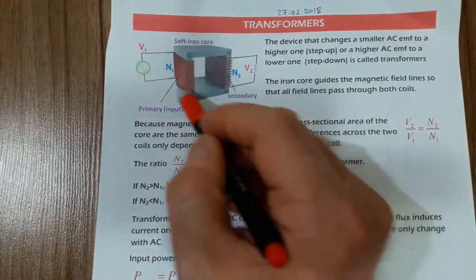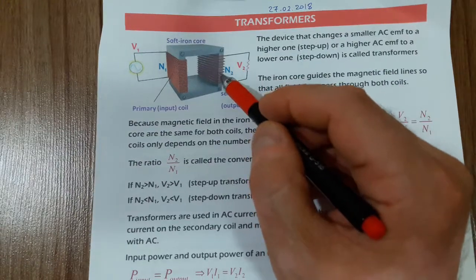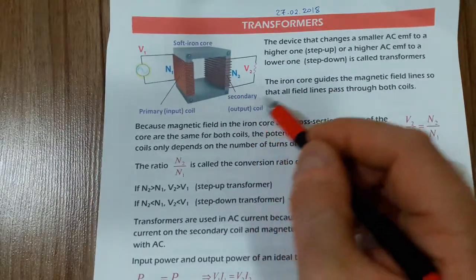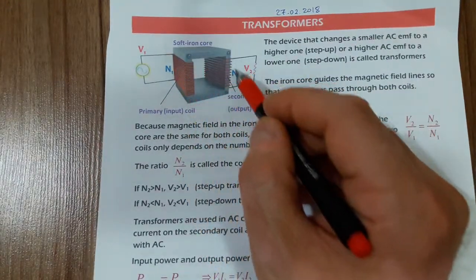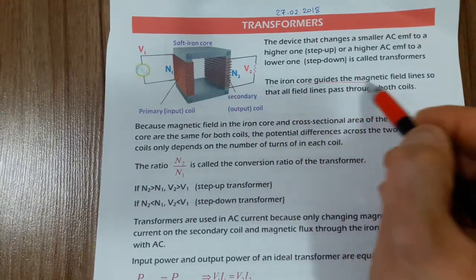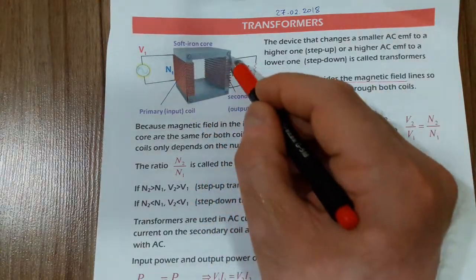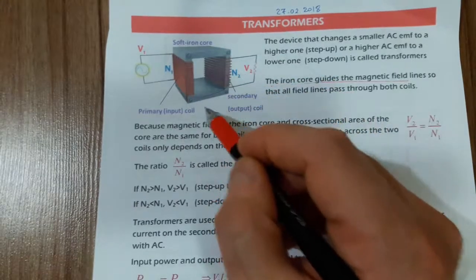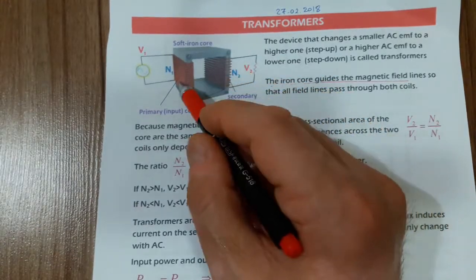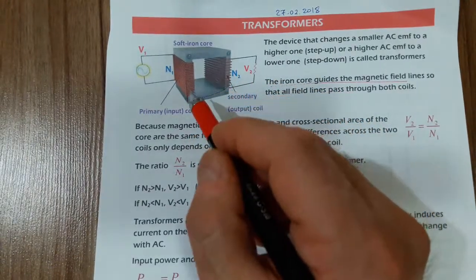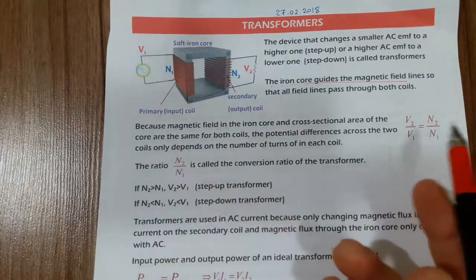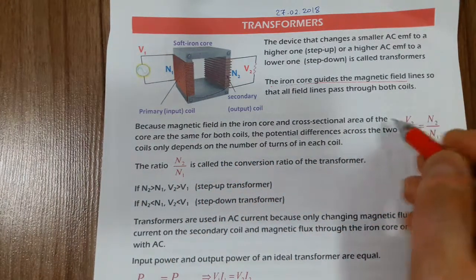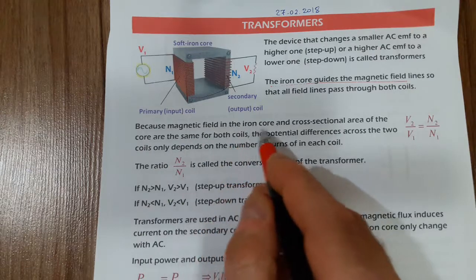Right here, as you see, there are two coils. One of them is known as the primary coil, right here. The second one is known as the secondary coil, right there. So there is a soft iron core. This soft iron core has a very important function. All the magnetic field lines flow through this core. So that's why the magnetic flux through the primary and secondary coils is the same.